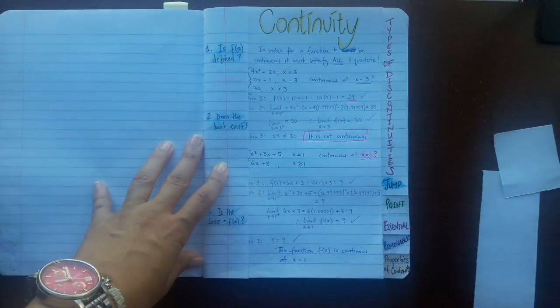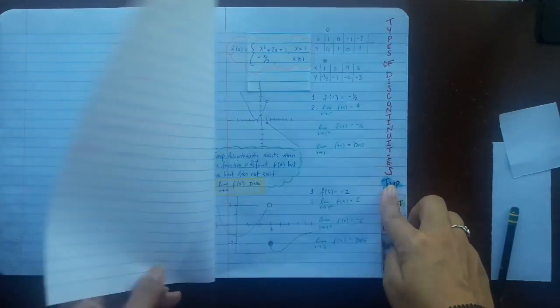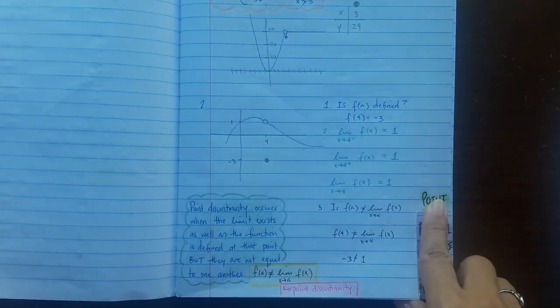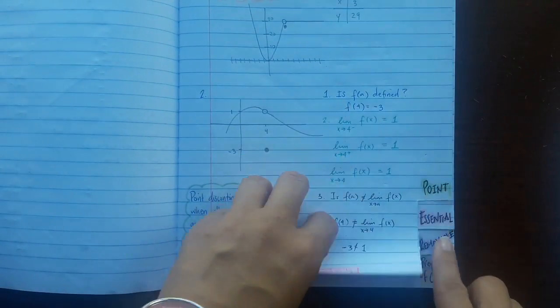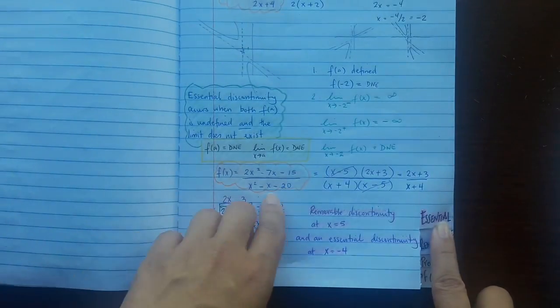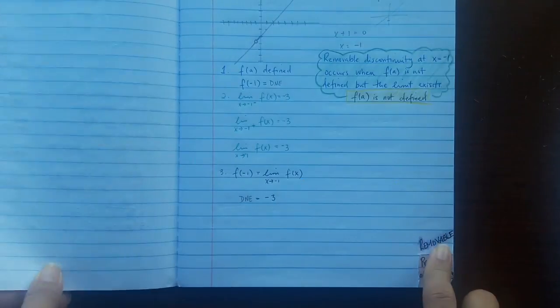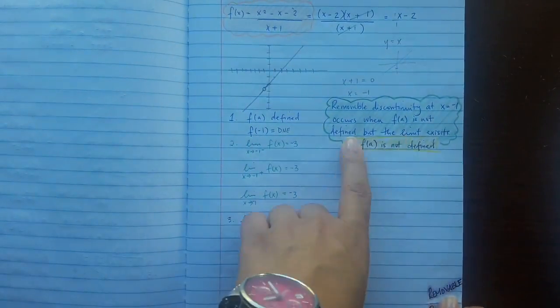Alright, so that's pretty much it. So remember, for it to be continuous, the three things have to happen. For it to be a jump, the limit does not exist. For it to be a point, the limit is not equal to what you plugged in. For it to be essential, both the limit doesn't exist and it's not defined. And for it to be removable, just f of a is not defined. You do need to remember what those are. So let's practice.